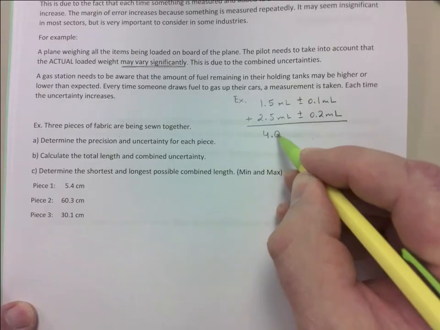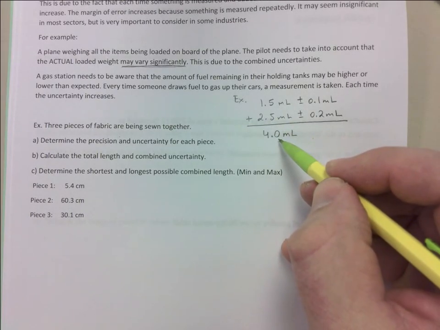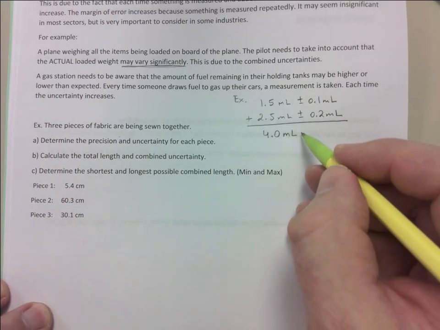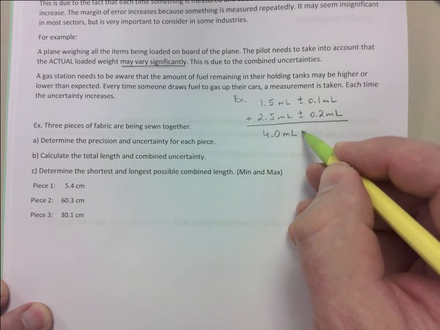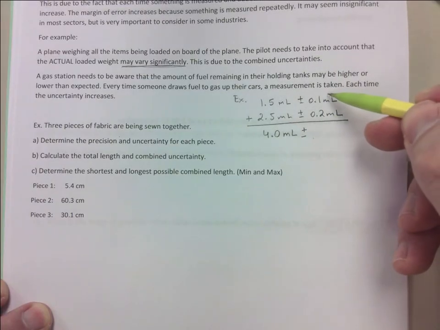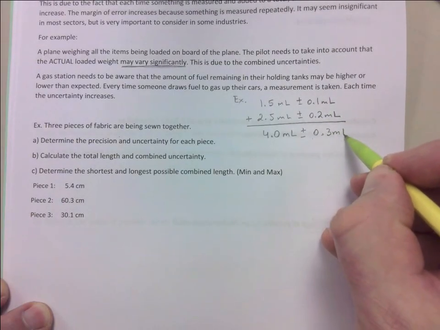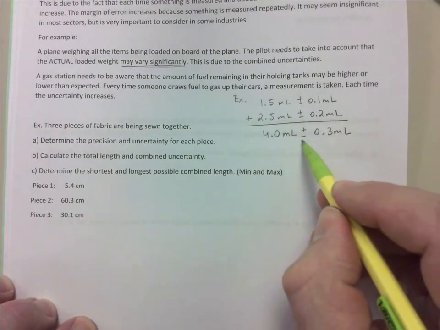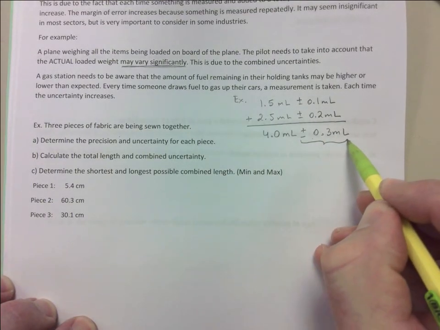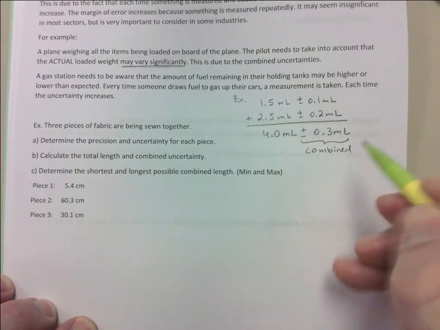Please keep the number of decimals the same. I would not drop the 0.0 because it's important. You wouldn't be marked wrong, but I think it's good. And then we also add these ones. Okay? So what would that be? 0.3 mLs. Okay? This part right here is what we would call the combined uncertainty.